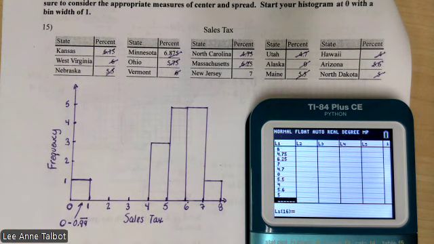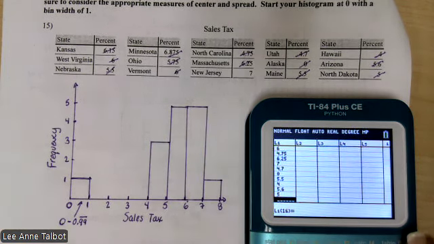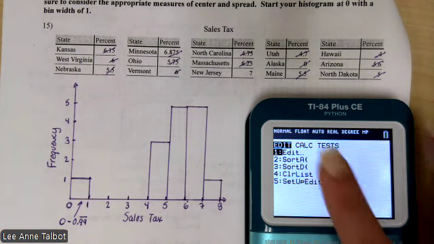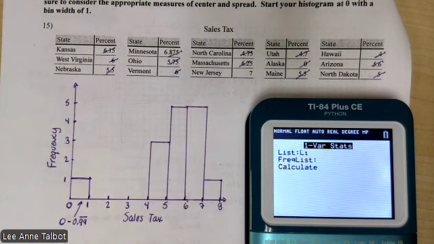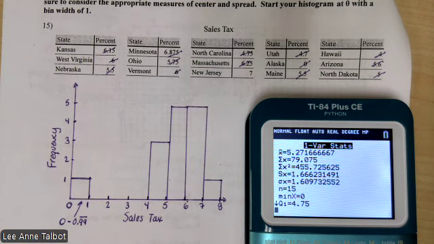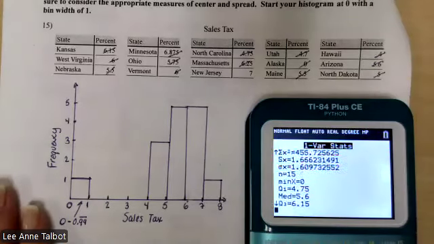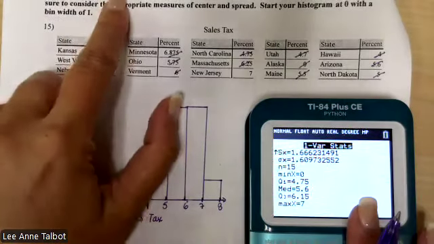Okay, do you know what to do next? Anybody? Stat again. Yep, go to calc. One variable stats, so hit enter. And then make sure this says L1. Enter, enter, enter. Yep, perfect. Okay, and what do we need from this? Mean, median.